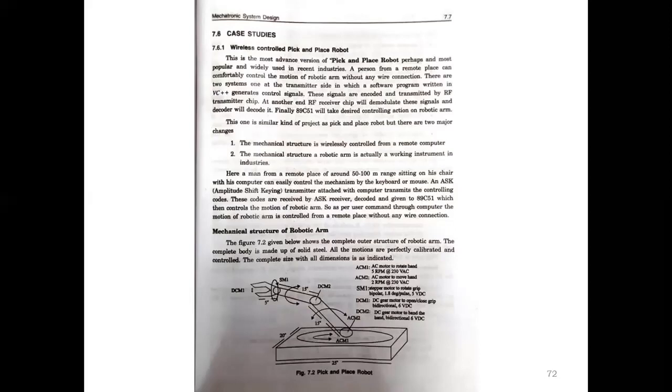Okay, so I hope that you all now have the basic knowledge of the wireless controlled pick and place robot. Okay, so thank you. We will see you in the next class.